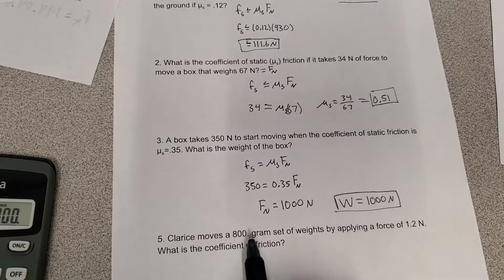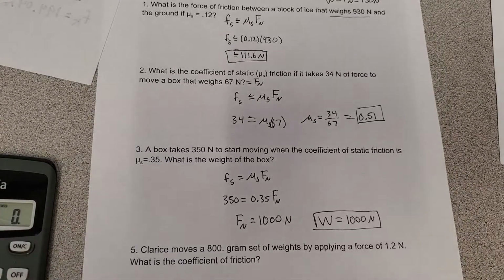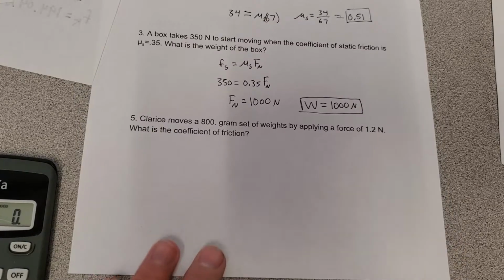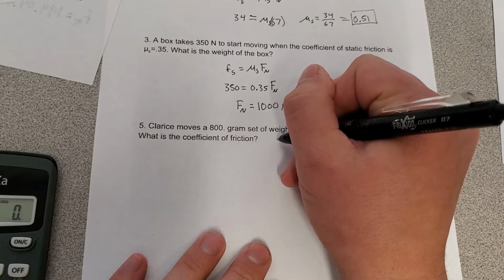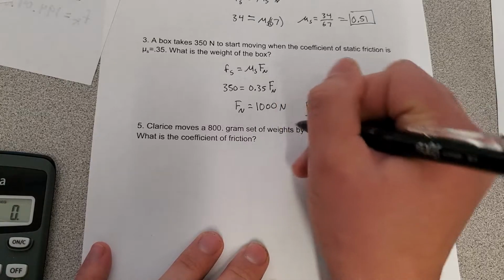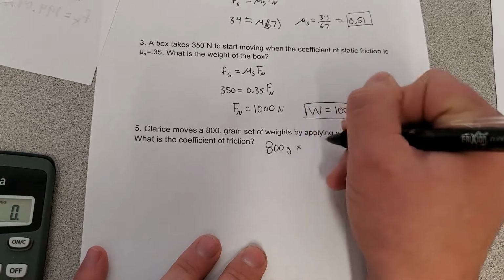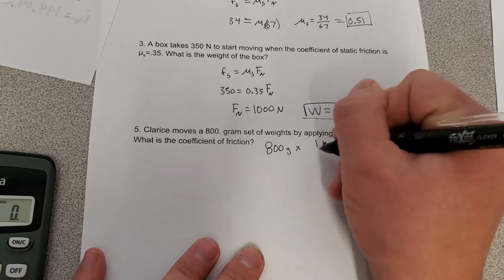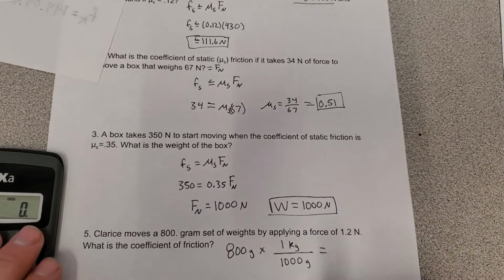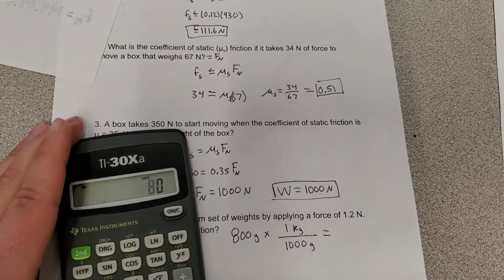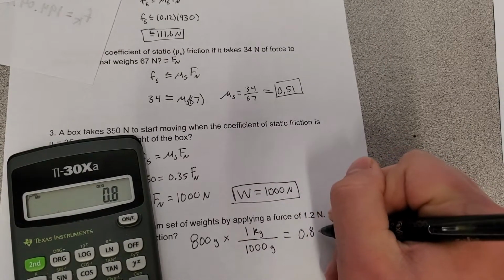Good, so let's find the weight of this first. We're only given a mass, okay? We're only given 800 grams. We want to always use kilograms. We always have to use kilograms when doing these force problems. So to change this into kilograms, we say 800 grams times 1 kilogram over 1,000 grams is equal to 800 divided by 1,000, 0.8 kilograms.